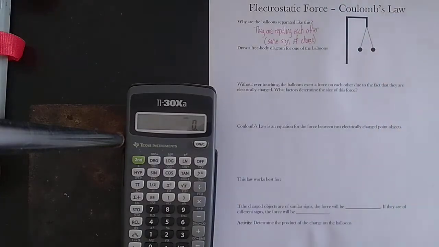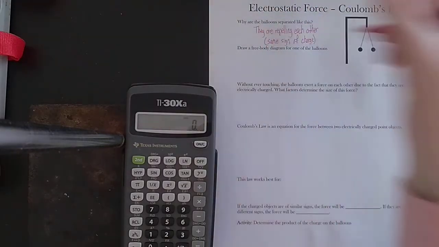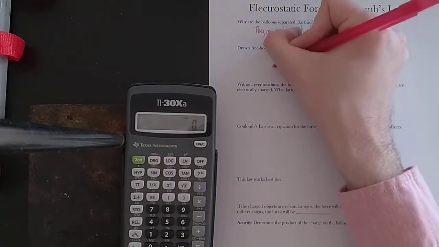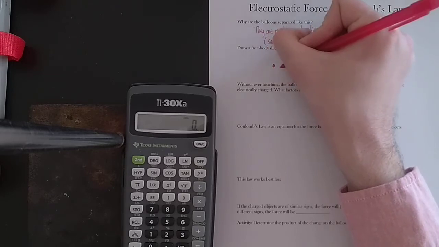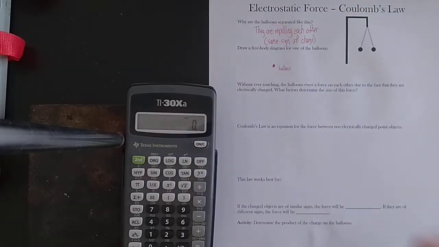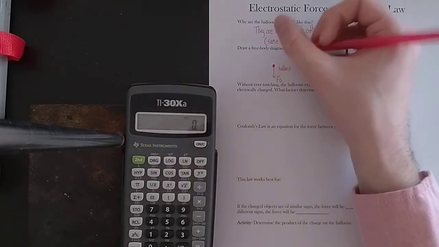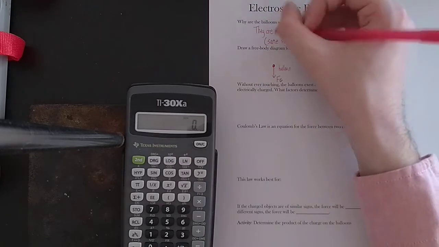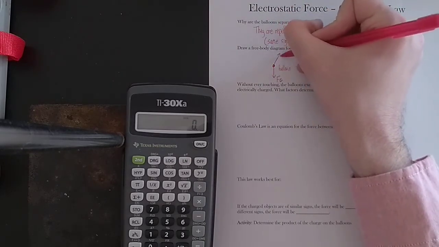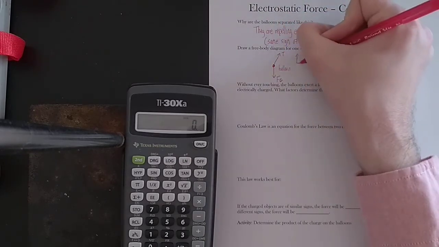If this is the case, then a free body diagram for one of the balloons would look like this. Let's take the left-hand one. Okay, here's my dot. It says balloon. I know that there's a force of gravity on the balloon. I know that there's tension from that string. Oh, I need an axis.